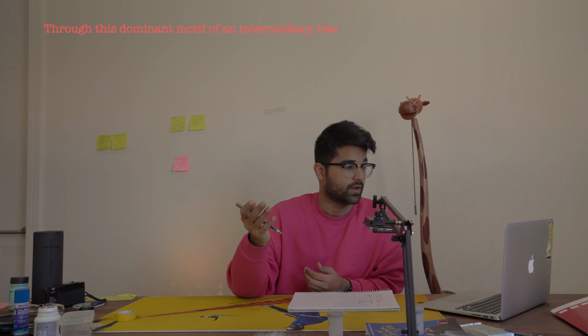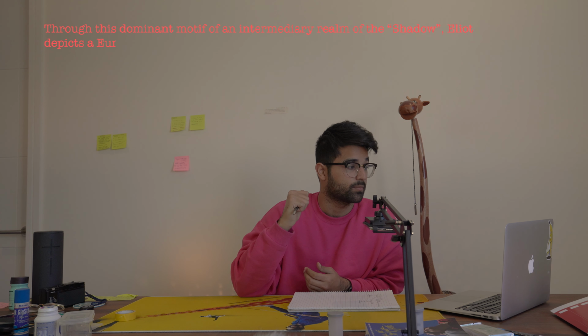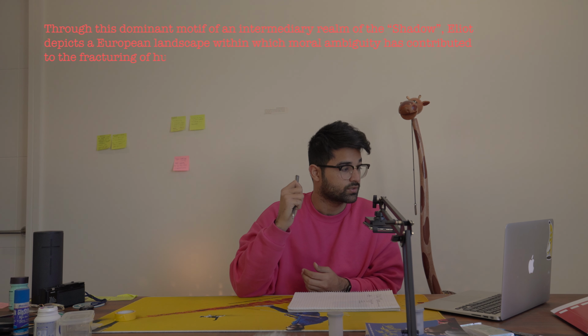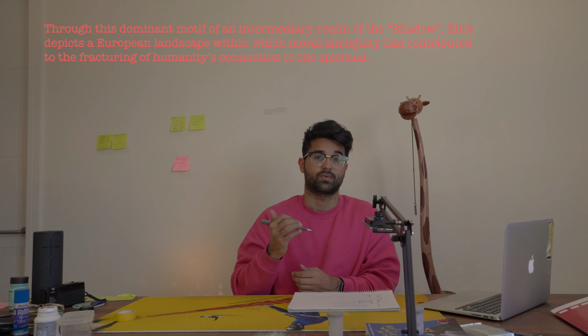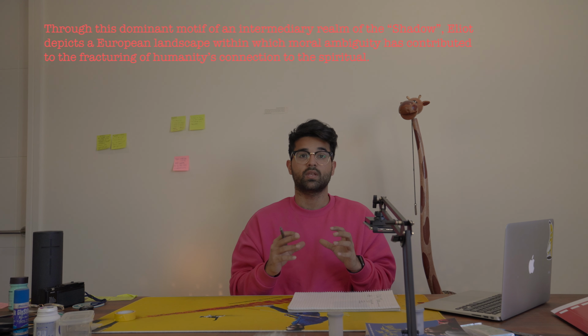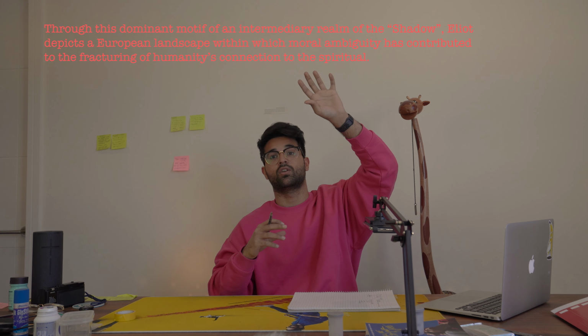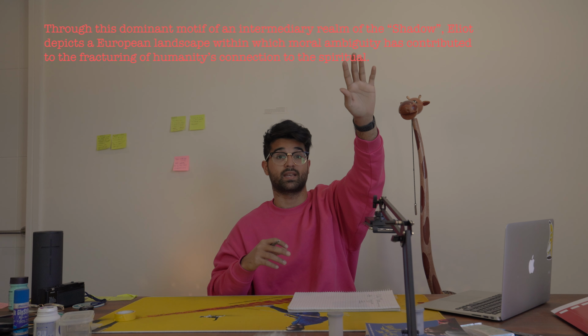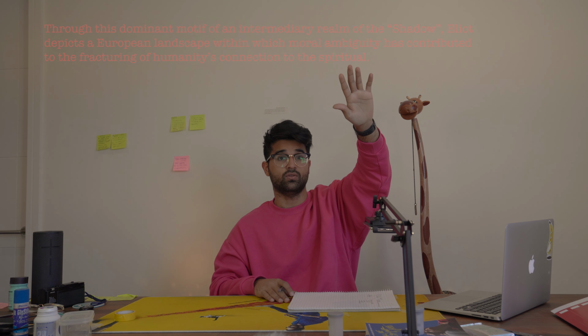And now my conclusion goes as follows. Through this dominant motif of an intermediary realm of the shadow, Eliot depicts a European landscape within which moral ambiguity has contributed to the fracturing of humanity's connection to the spiritual. So up till here, I have talked about how humanity, or society, is really superficial.